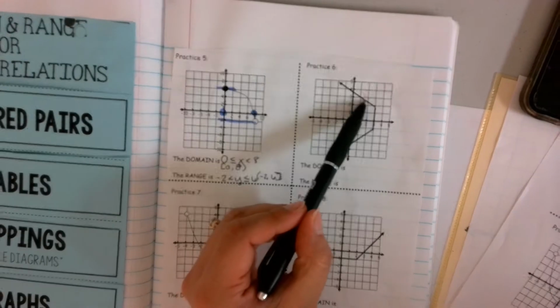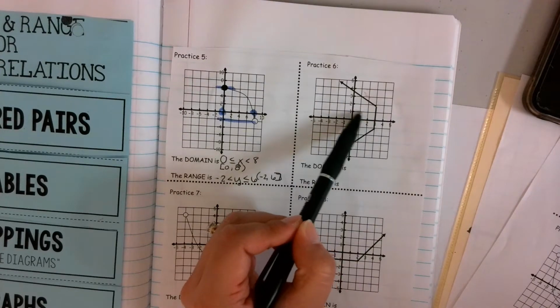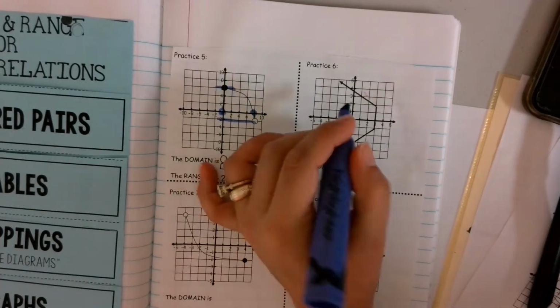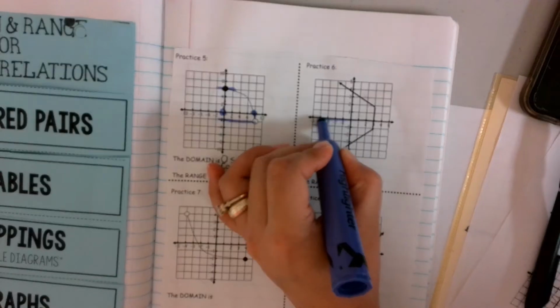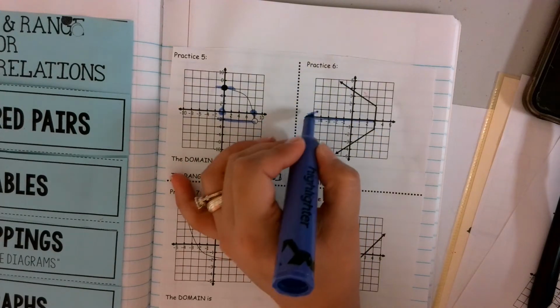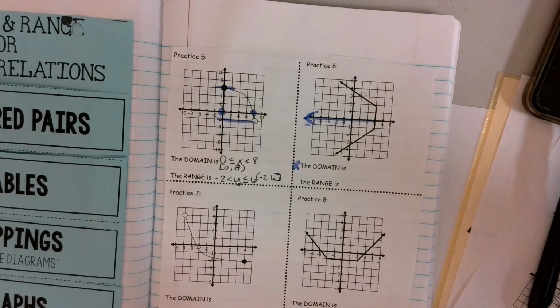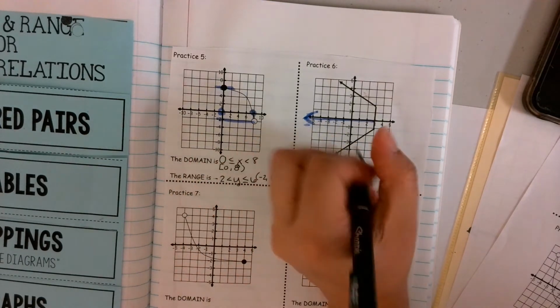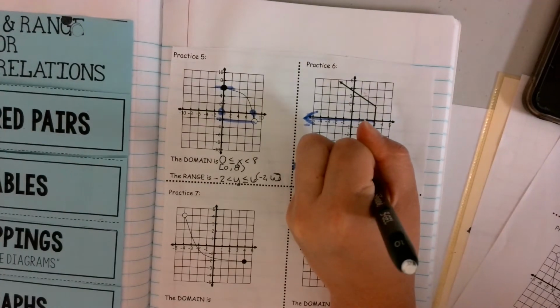Okay, let's talk about this one. If I were to drag these on my x-axis, because my domain is x, I know that it's going in this direction forever. I know that because of the arrows on the graph. Is it going in the positive direction or the negative direction? It's going in the negative, so I'm starting at negative infinity.